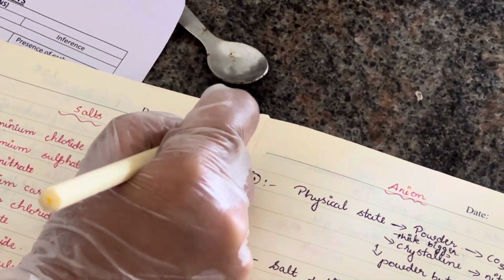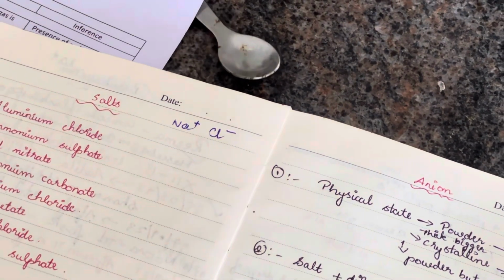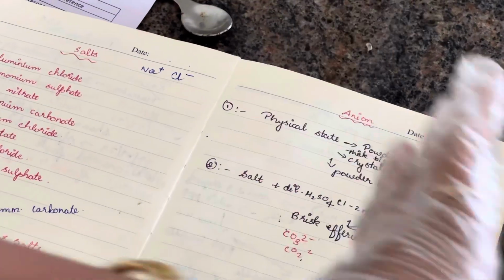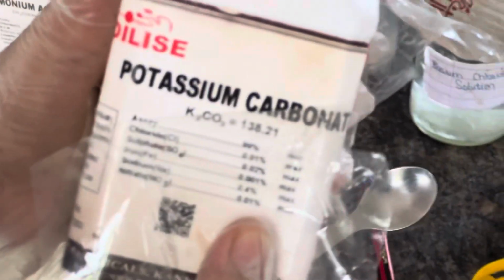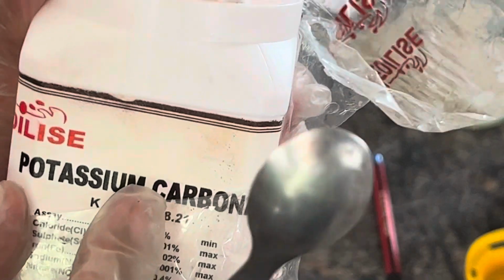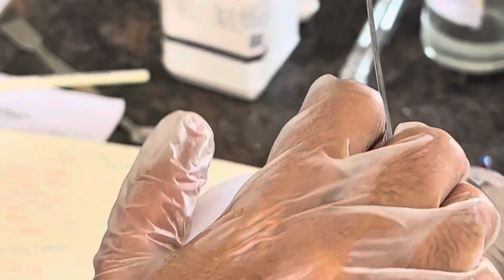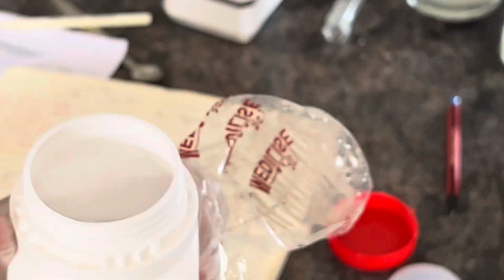See, for example, NaCl. In the case of NaCl, Na is the cation and Cl minus is the anion. Similarly, for every salt there will be a cation as well as an anion. For example, potassium carbonate. In this case potassium is the cation and carbonate is the anion. Okay, so you have to analyze the cation as well as the anion separately. So in this video we'll be doing the analysis of the anion.